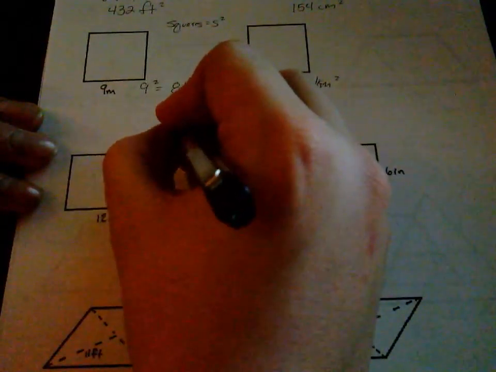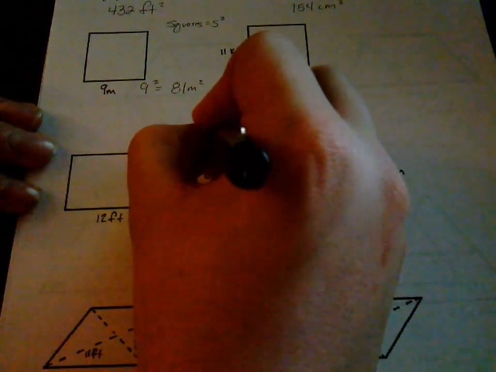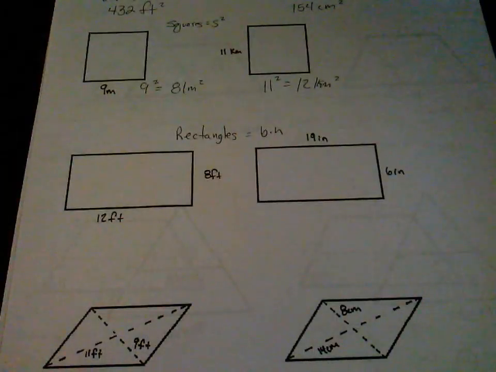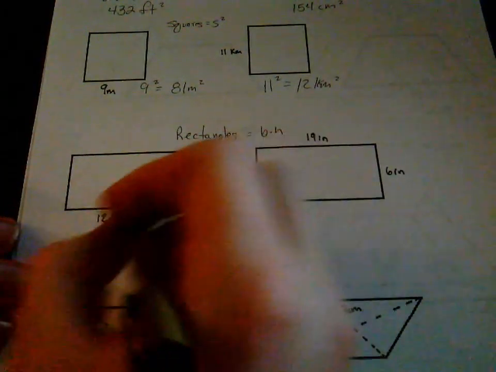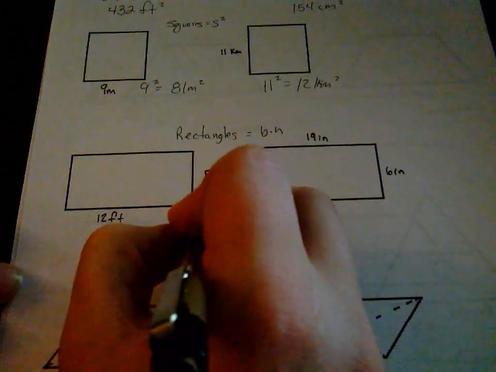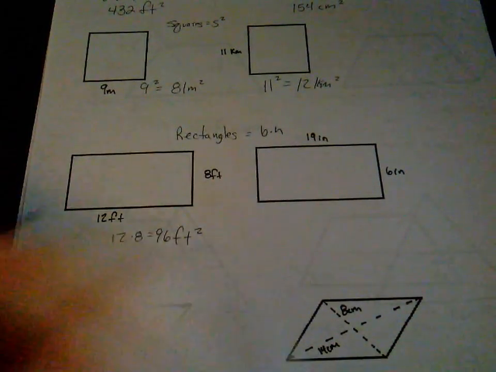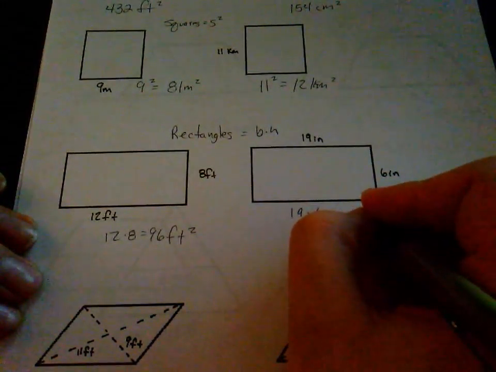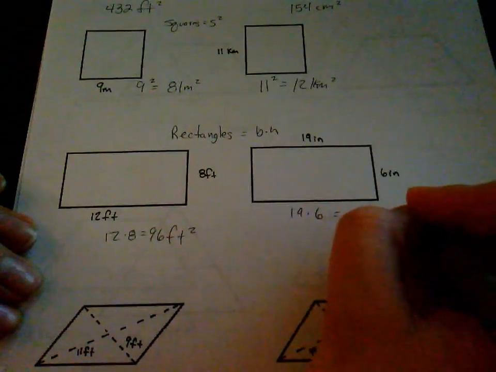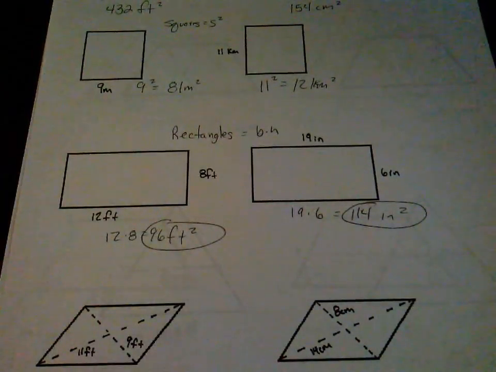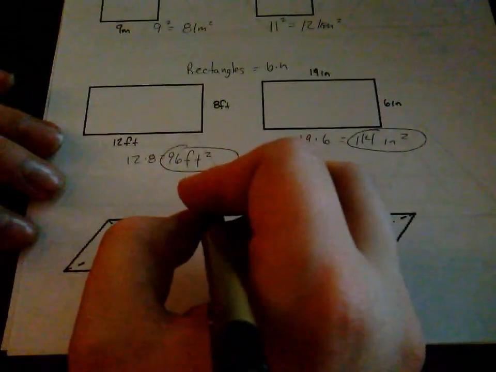Rectangles, they're just base times height. They're pretty easy as well. So this is going to be 12 times 8, 96 feet squared. So it'll be 19 times 6, which equals 114 inches squared. That's it. Now the next one is called a rhombus.